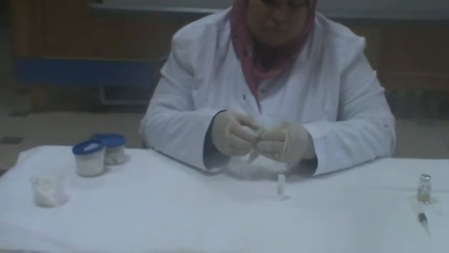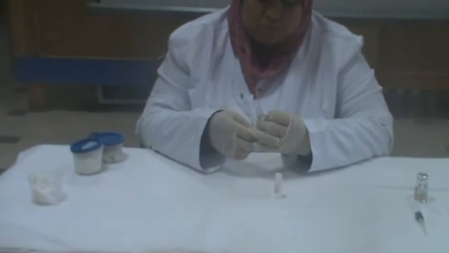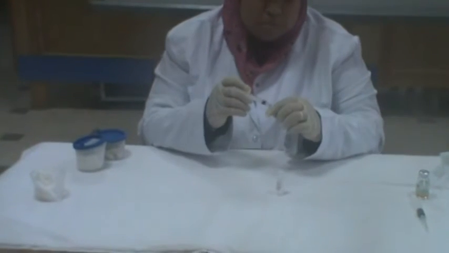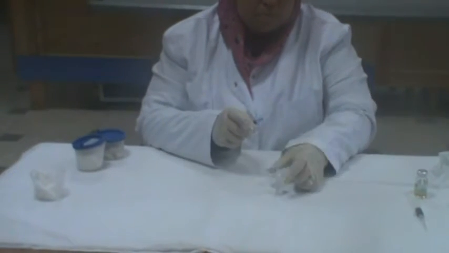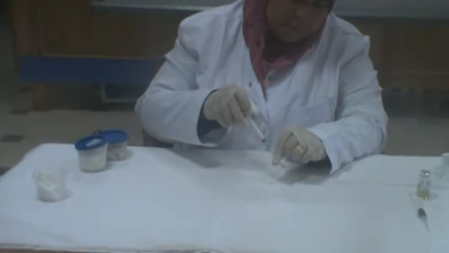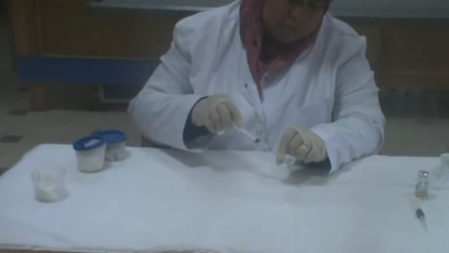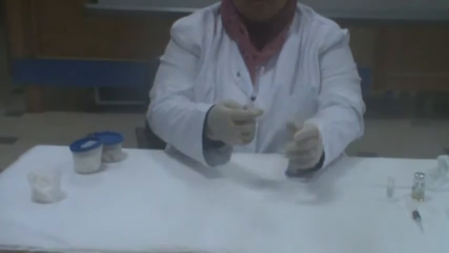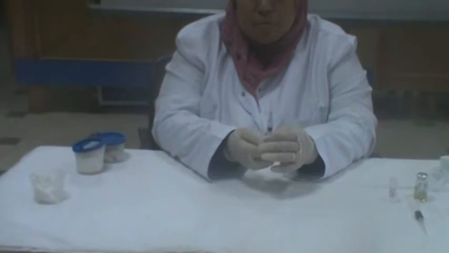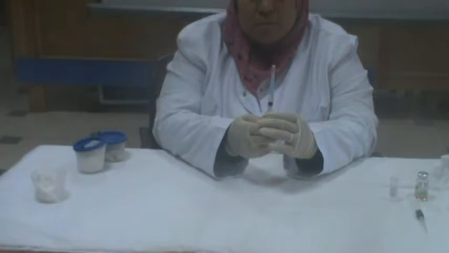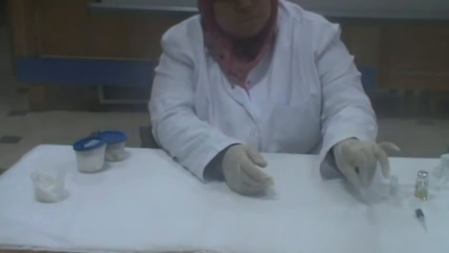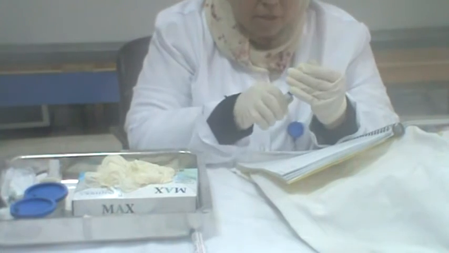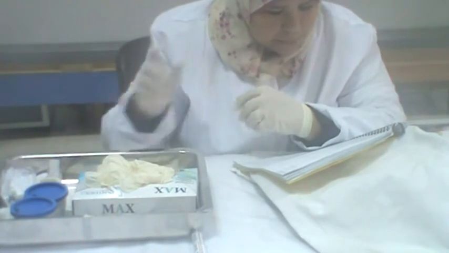Draw up the prescribed amount of medication. Pull the needle out of the ampoule. Cover the needle immediately. Remove possible air from the syringe.